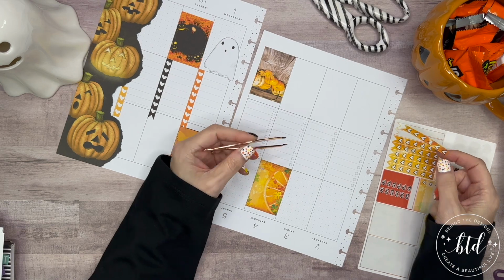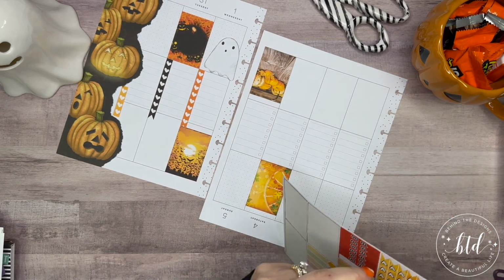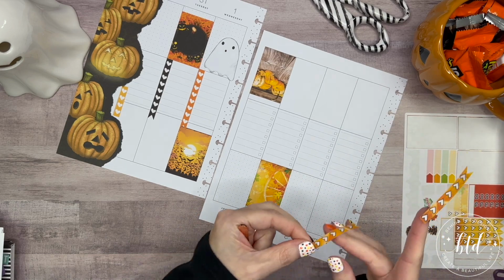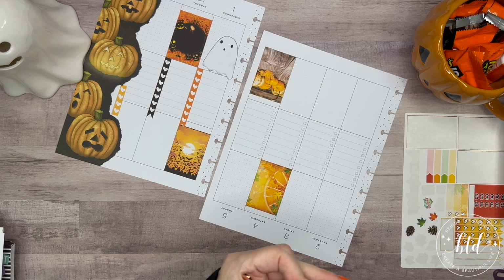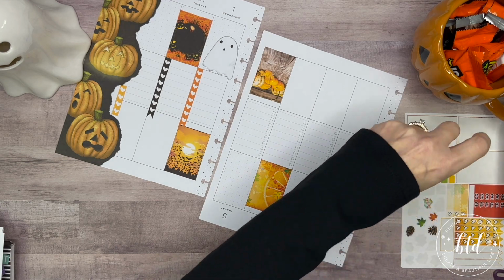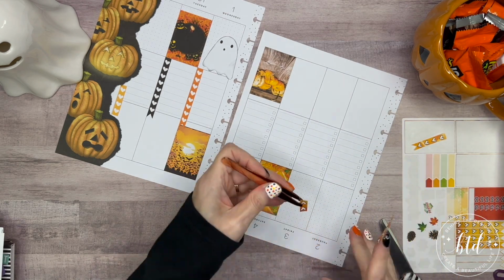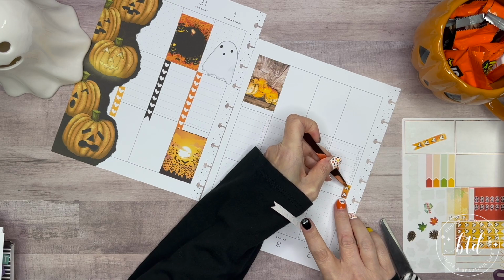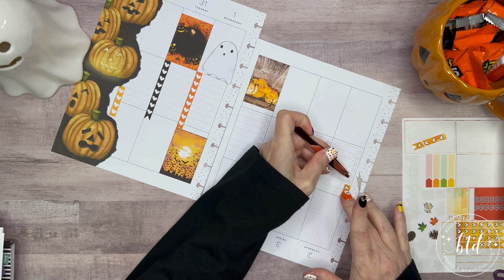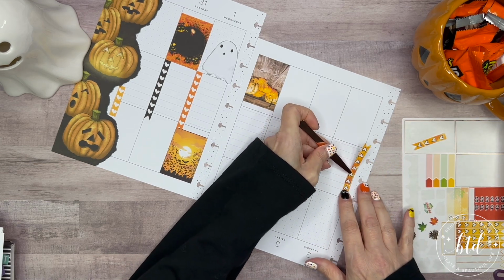So if I do 2, let me cut one down. That's what I'm going to do. I'm going to cut one down so that I can have the same setup as this. So I'm going to use one as my pieces. All right. So we'll get this in on Thursday. And then I'm just going to add this in at the bottom.